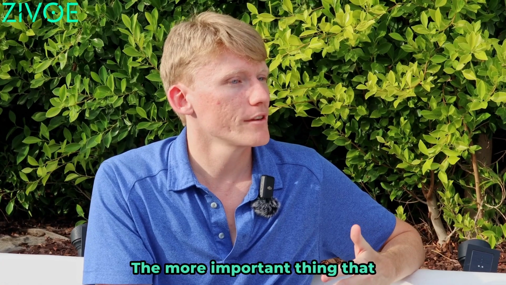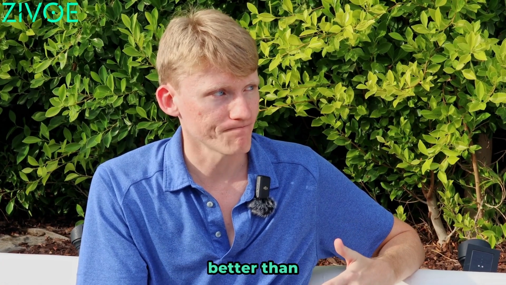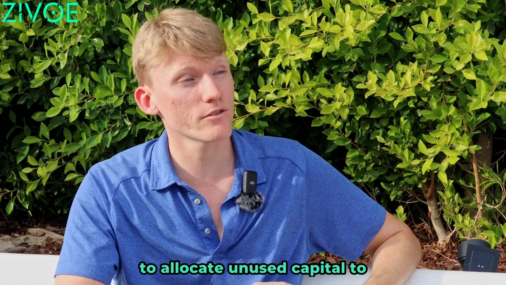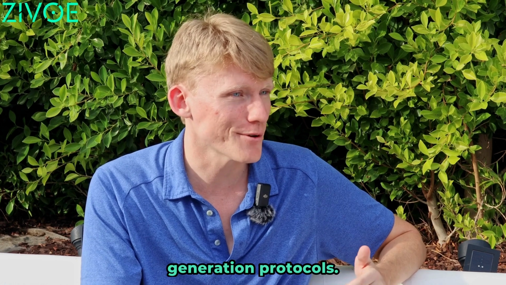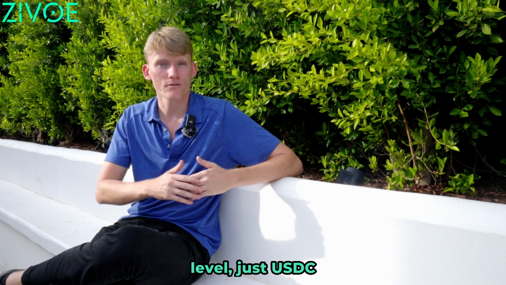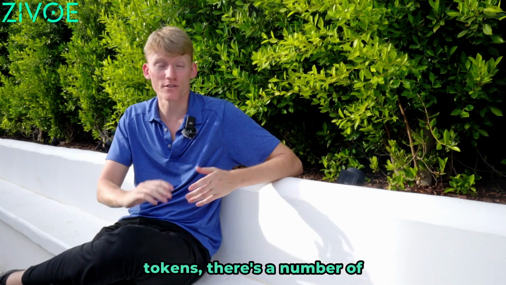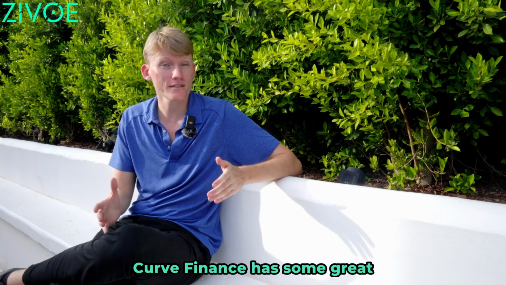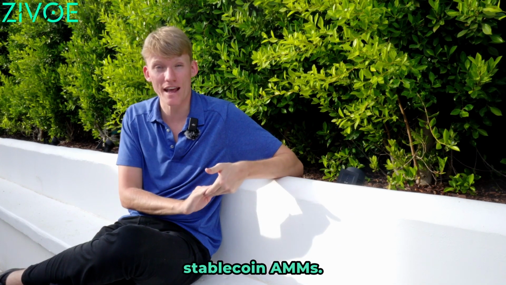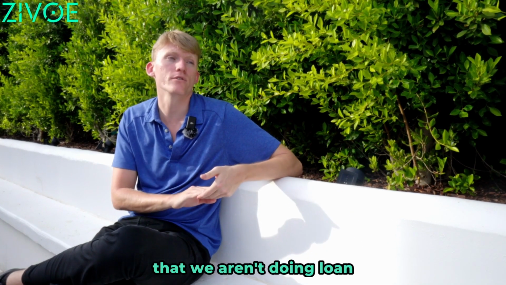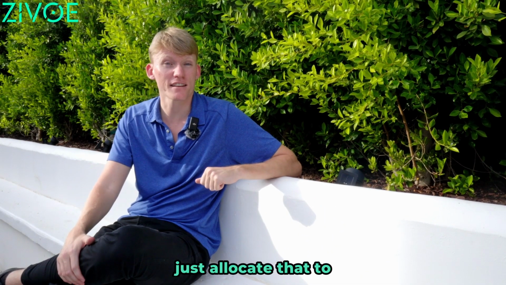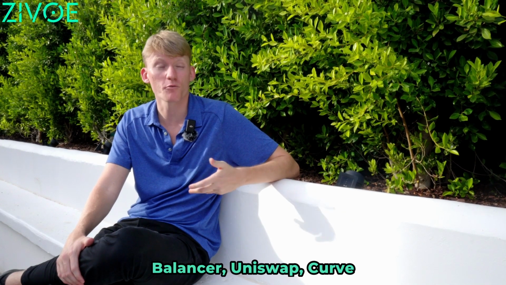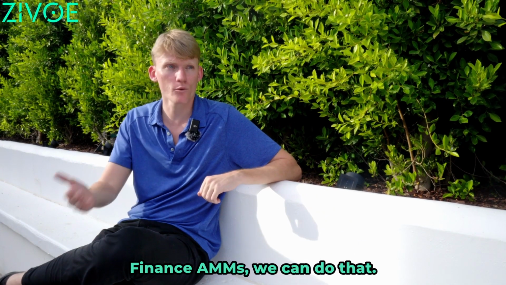The more important thing that I think makes our protocol better than most is the ability to allocate unused capital to on-chain yield generation protocols. So you could think of Uniswap v2. At the very basic level, just USDC yield-bearing tokens. There's a number of protocols out there. Curve Finance has some great pools, which are just kind of stablecoin AMMs. So if we have unused capital that we aren't doing loan originations with, and we want to just allocate that to Balancer, Uniswap, Curve Finance AMMs, we can do that.